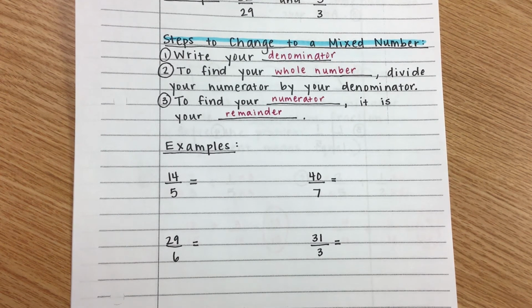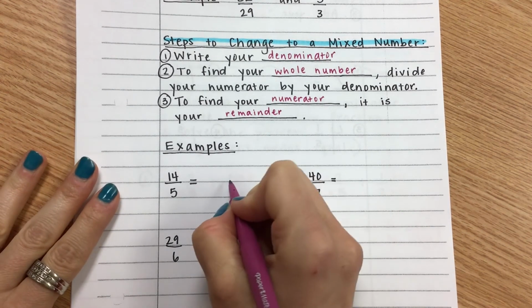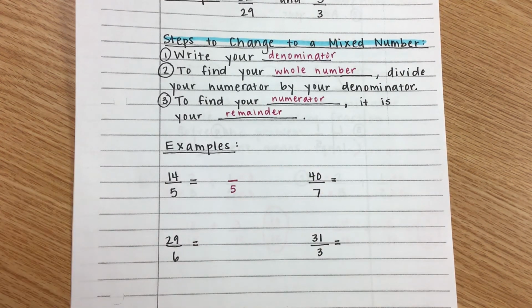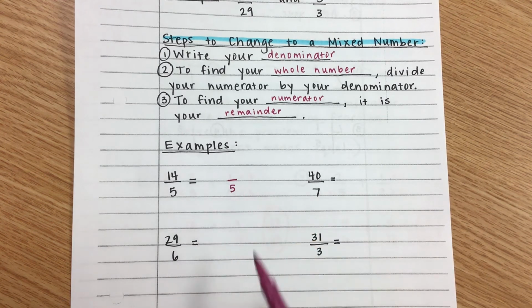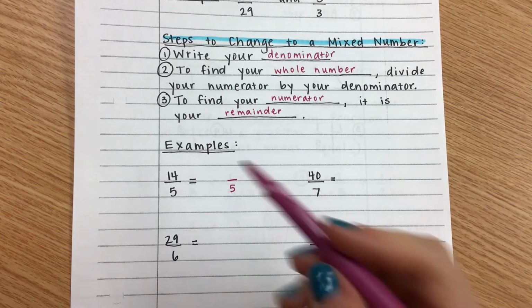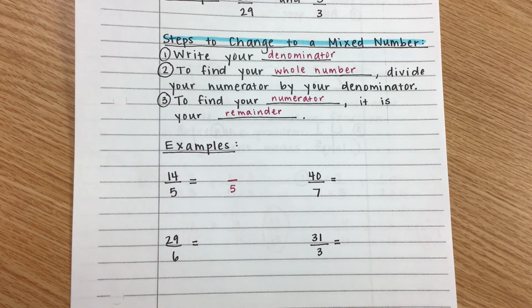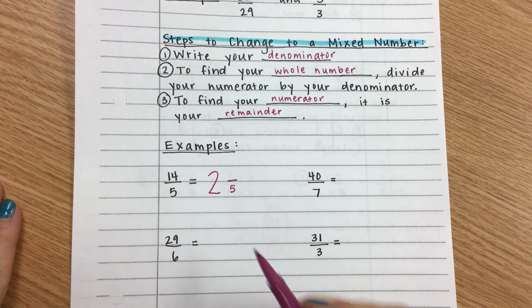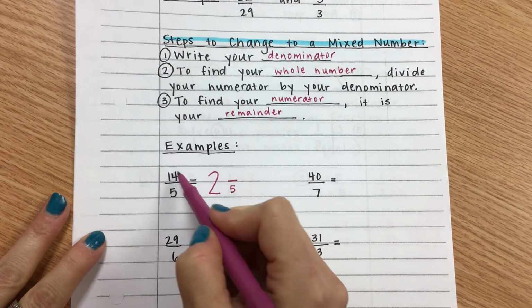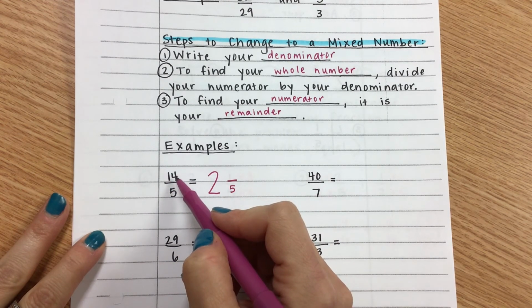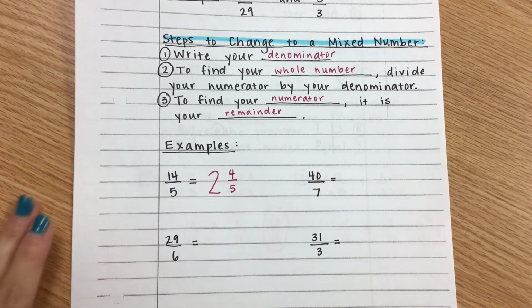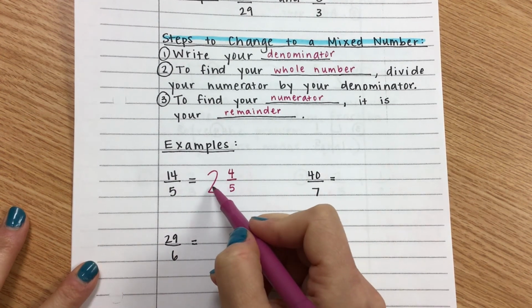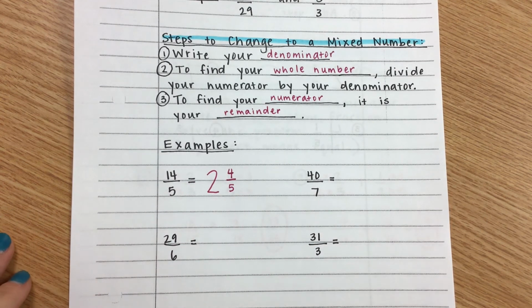So our first one says 14 over 5. So first things first, we're going to keep our denominator the same. And lots of times kids will forget to even write down their denominator, and that's the easiest part. All right, so now we're going to ask ourselves, how many times can 5 go into 14? So remember, you're dividing. This is going to be our whole number. Well, 5 can go into 14 2 times, because 5 times 2 is 10. Well, how many more do we have up here? Like, how many would we have as a remainder? 4. Because we have 14, and 5 times 2 is only 10, but our number up here is a 14.